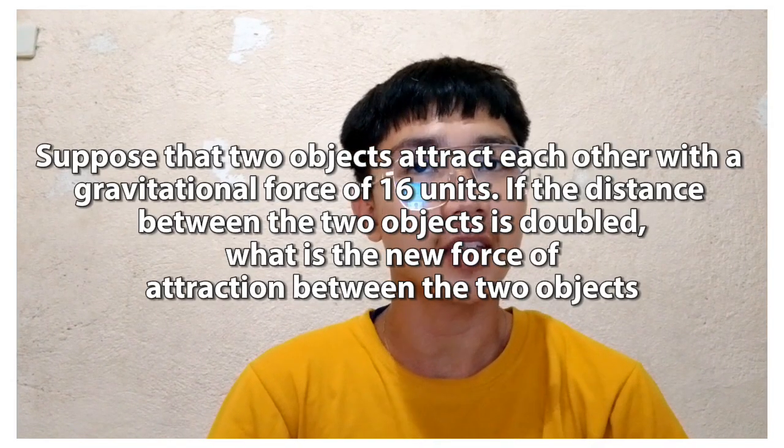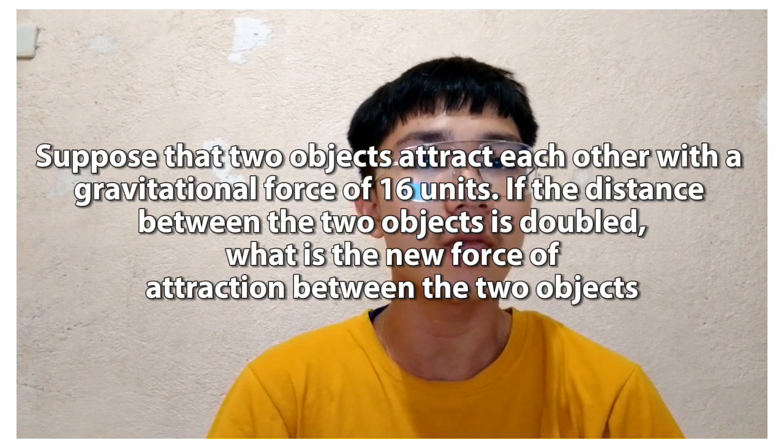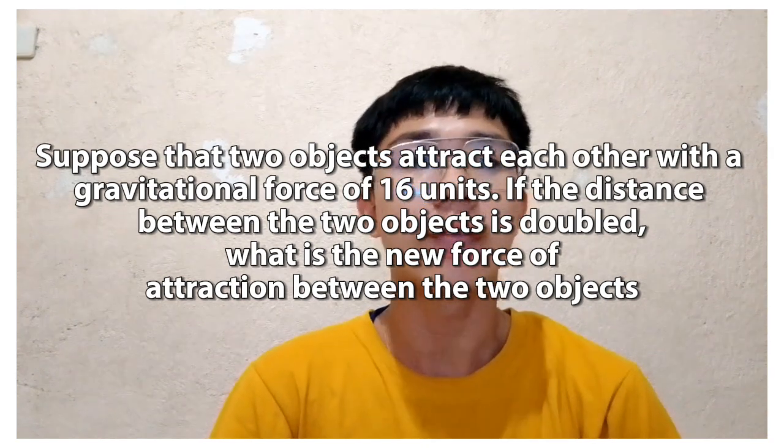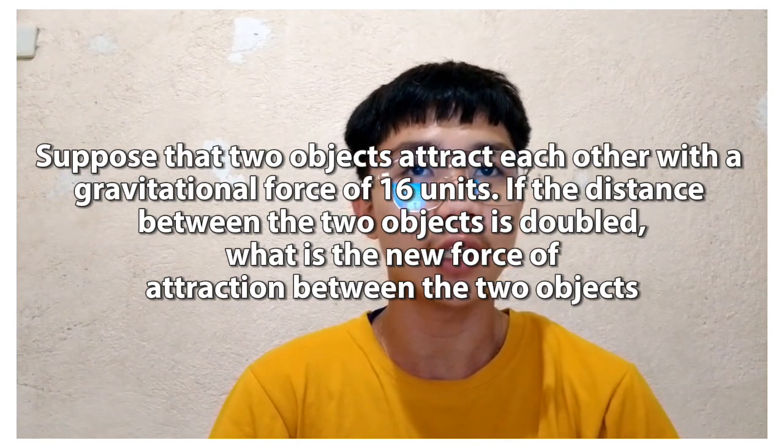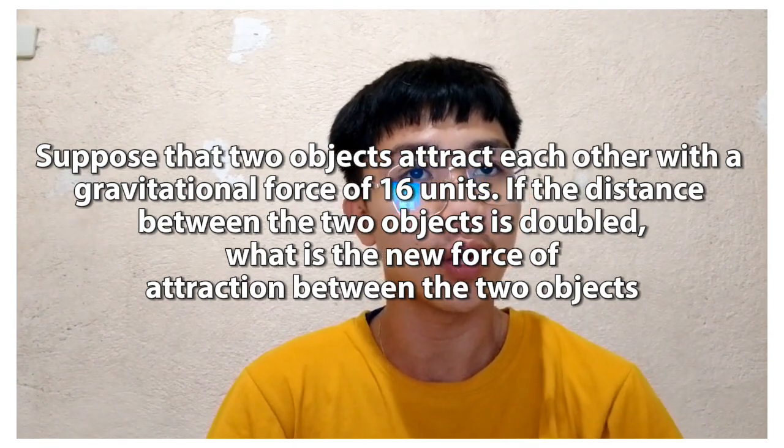Two objects attract each other with a gravitational force of 16 units. If the distance between the two objects is doubled, what is the new force of attraction between the two objects?